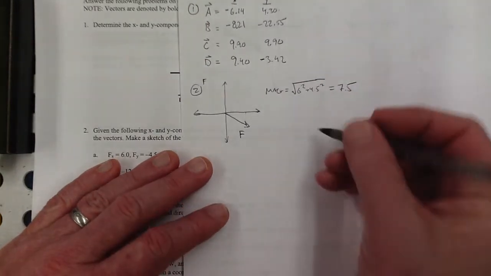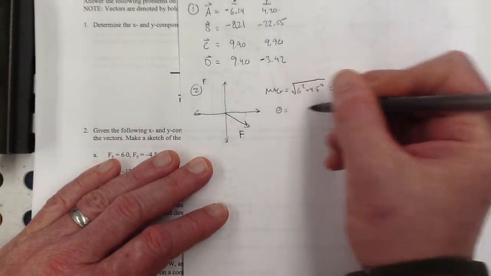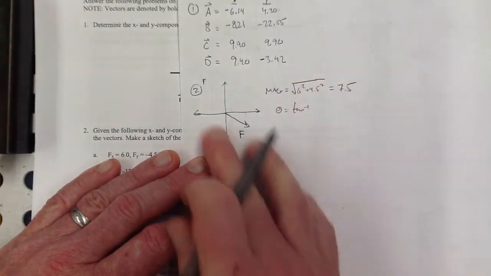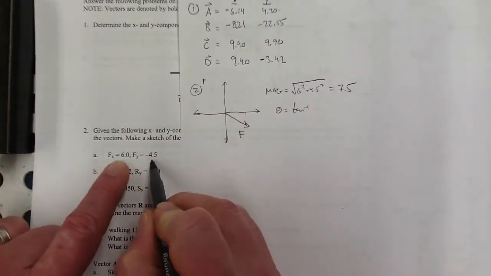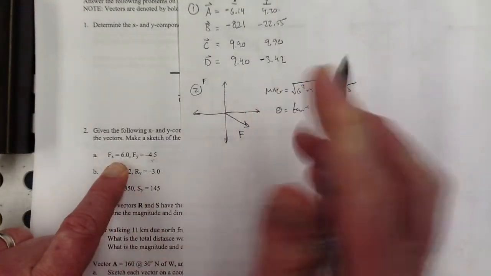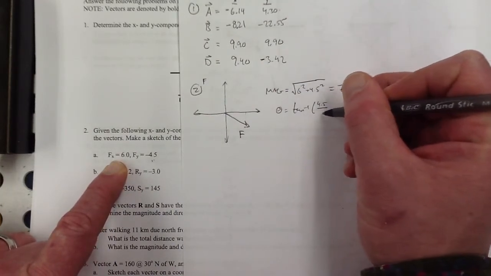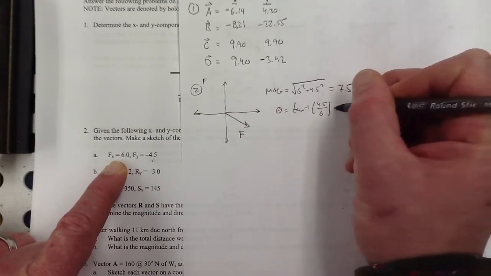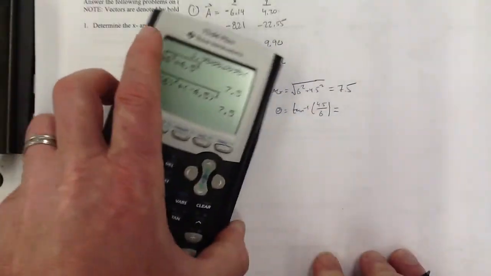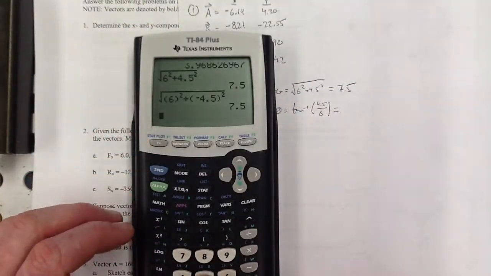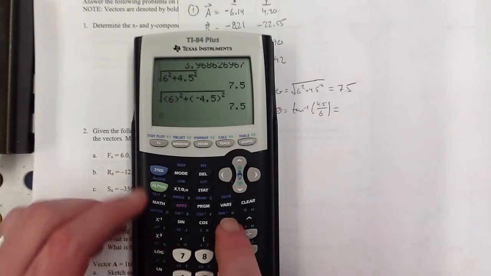Is 7.5. The direction is tangent inverse. Same thing with the negative signs. I'm going to do tangent inverse y over x, ignoring the negative signs. And then I am going to decide what quadrant it's in, because I'm the man. And you're the man, or the woman. And you are in charge here.